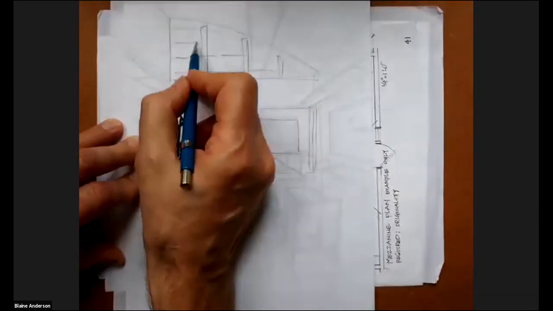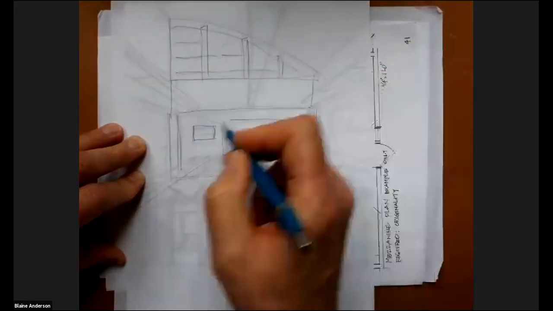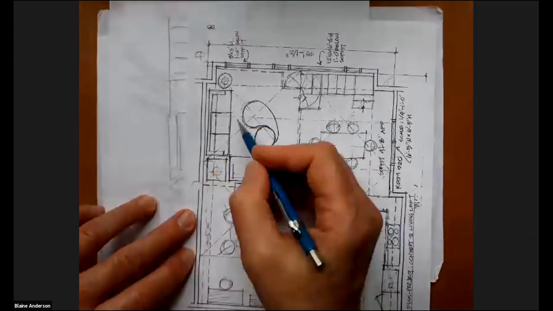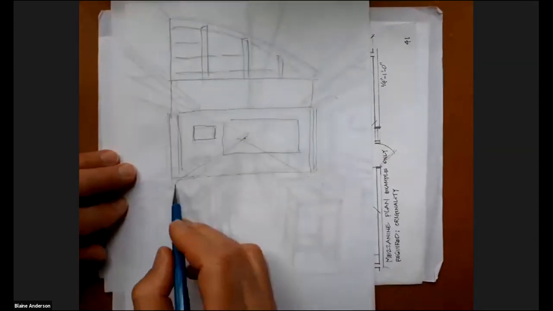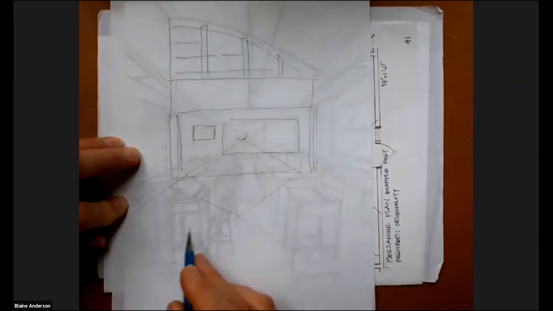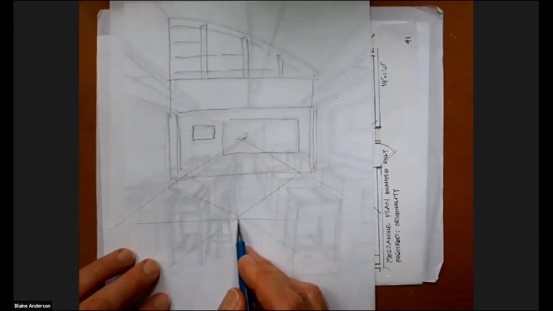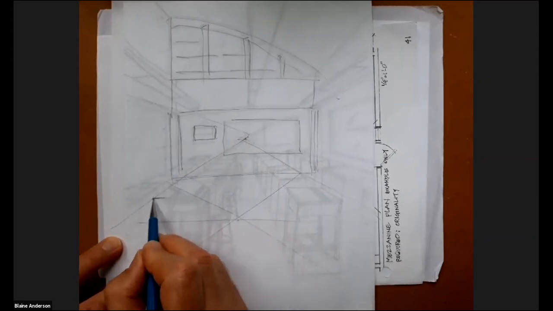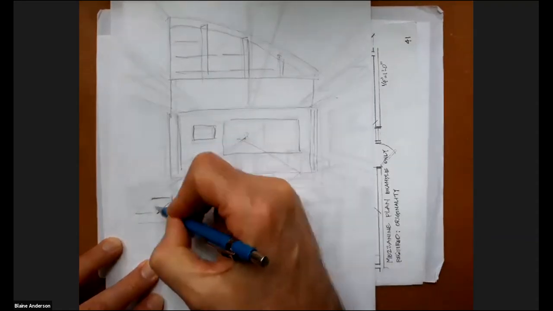Here's my beautiful window. Here's my soffit, right? My sofa is going to come out to about the middle of the room, it looks like. I'm going to say this is the middle of my room right here. So this sofa sits here, and in this corner I've got a table. I'm going to bring my table footprint here.